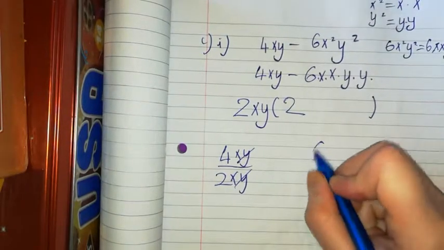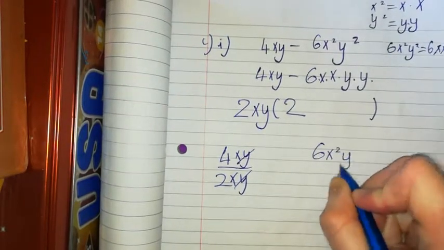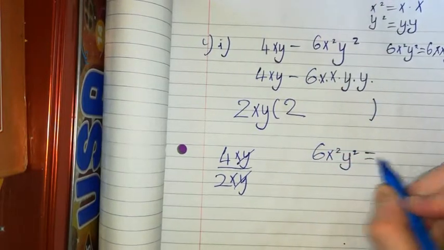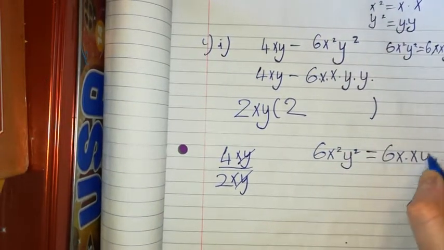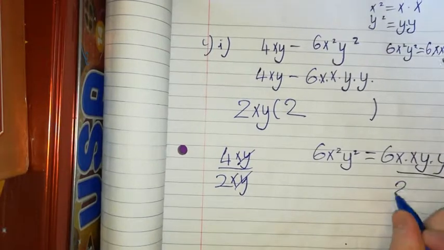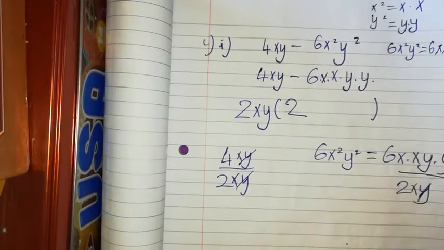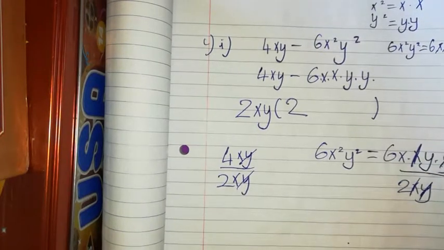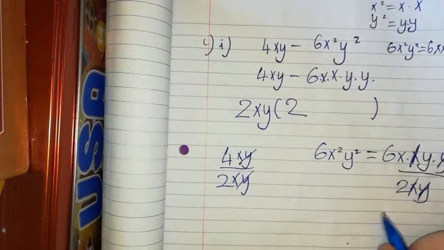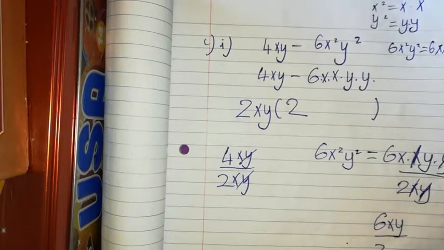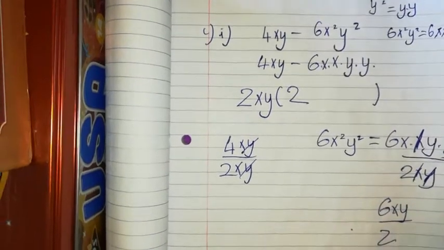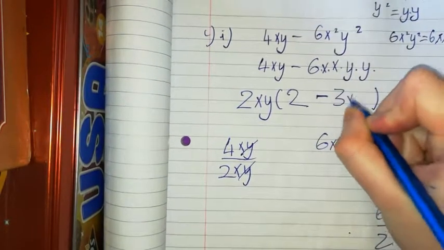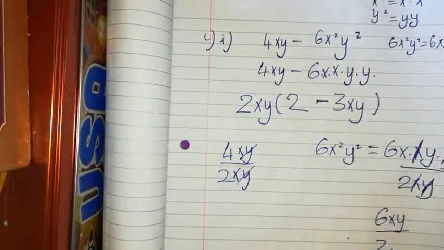And if we divide 6x squared y squared, which I'll just write as 6 by x by x by y by y, by 2xy, one y will cancel with a y, and an x will cancel with an x. So that'll be 6xy over 2. We can divide 6 by 2 and we'll get 3xy, so minus 3xy. So that is our answer for that one.